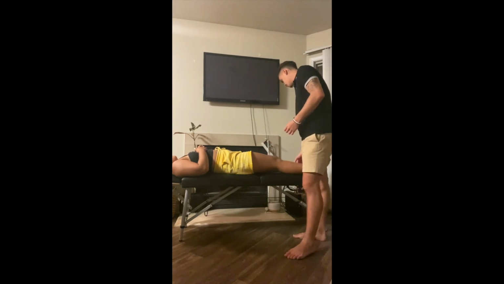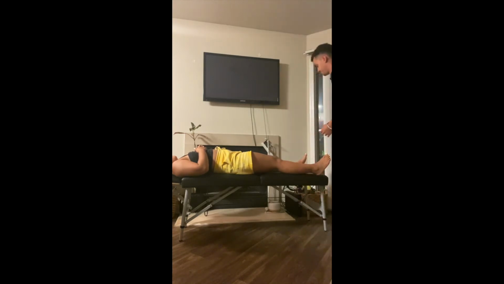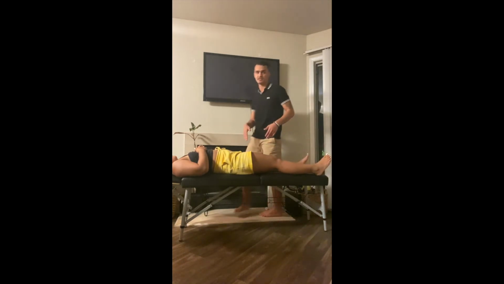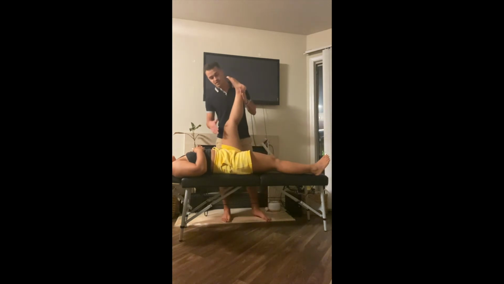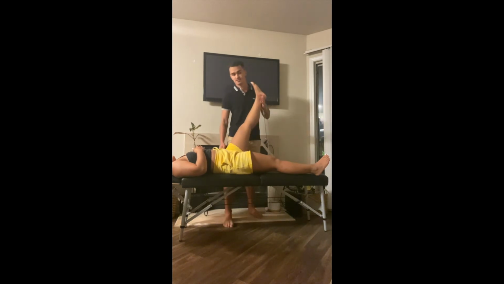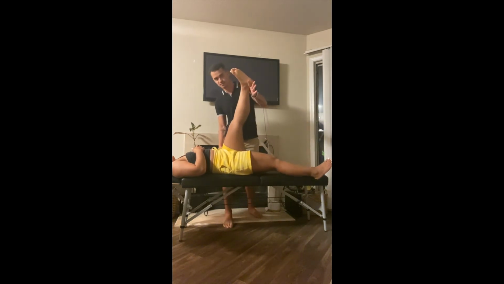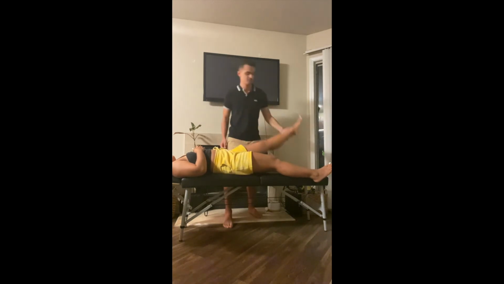Now we're doing well straight leg. With this test we will go to the unaffected side. We will raise the leg, and a positive is if there's pain on the affected side while I'm raising the unaffected side, and that could indicate a possible disc herniation. If there's no pain here, you can go even more oblique to check.